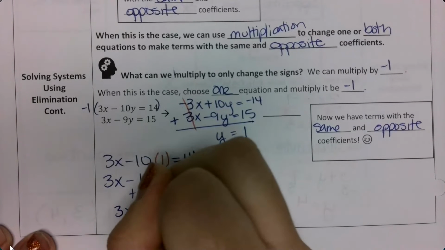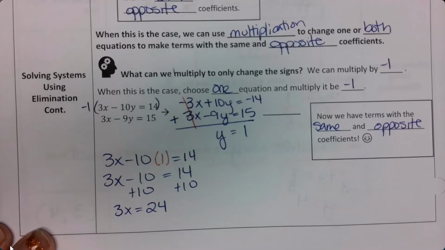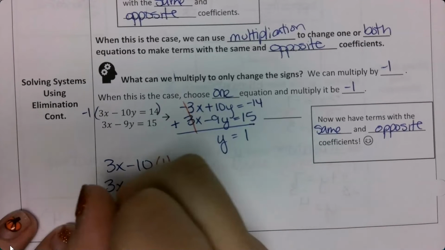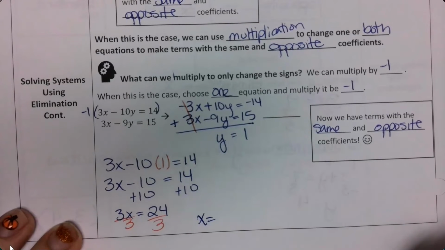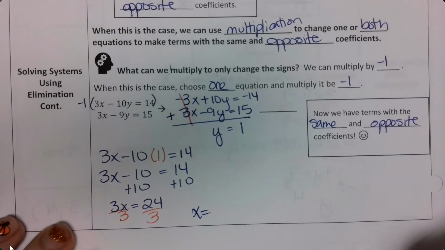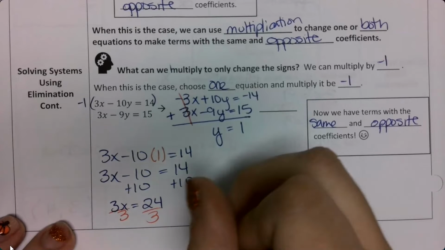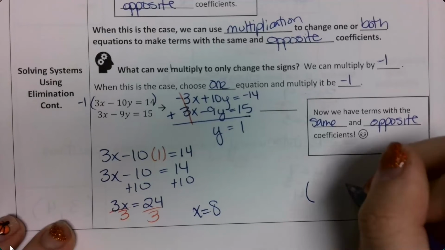So I got 3x equals 24. Then what? x equals 8. Okay, so I write my final answer as what?